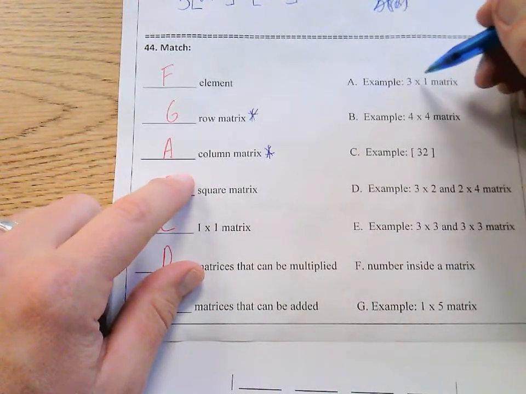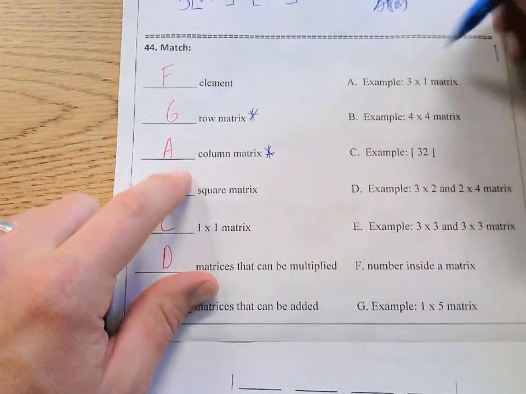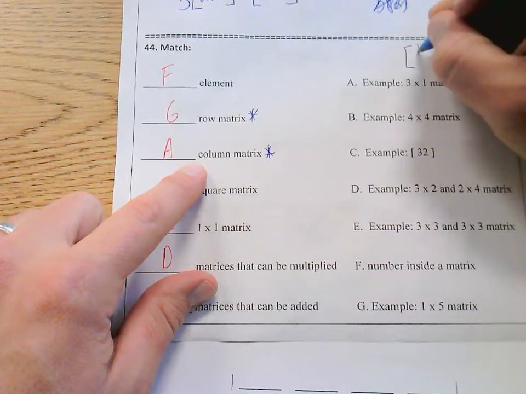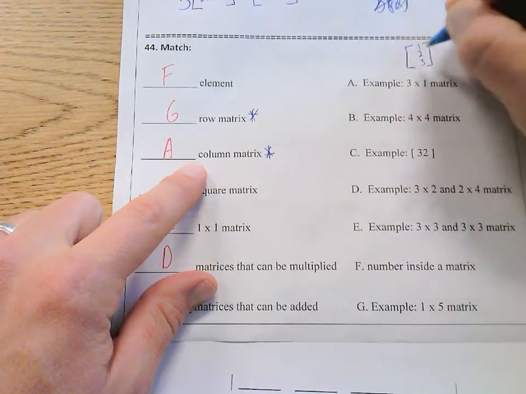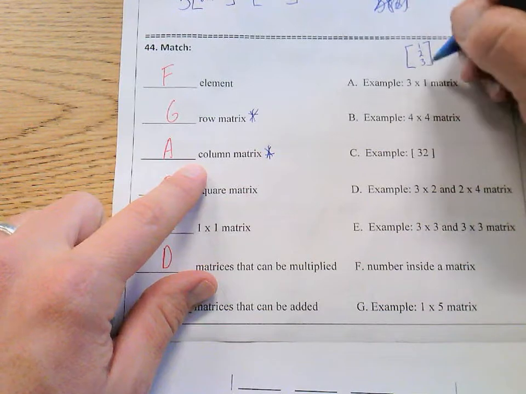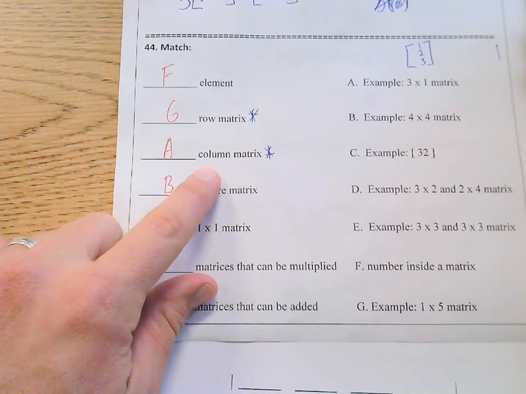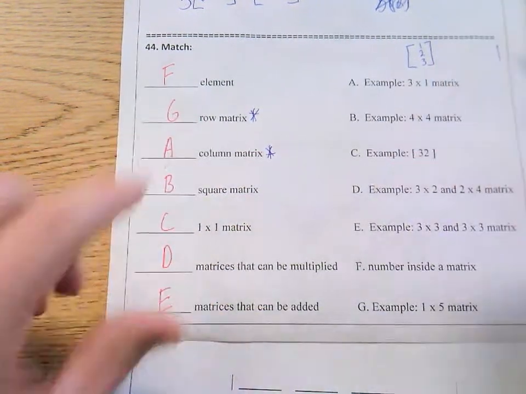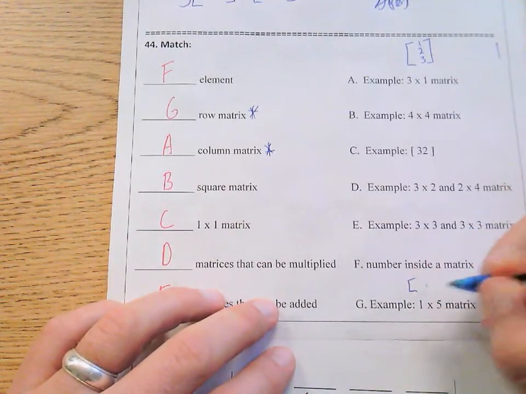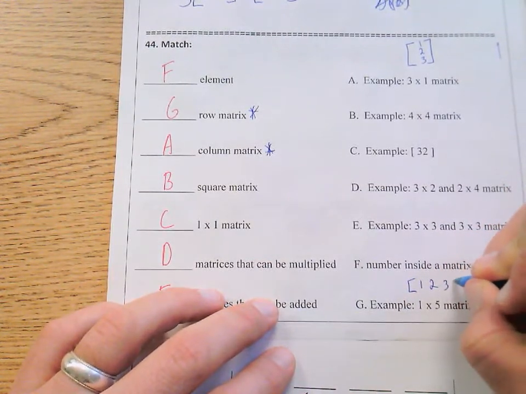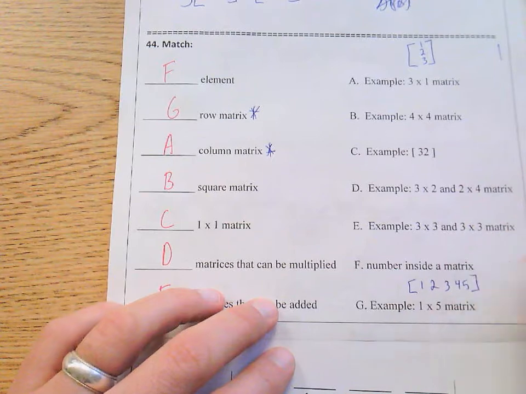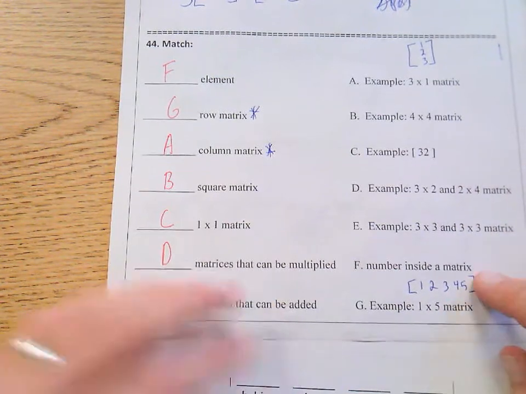Example A is a 3 by 1 matrix: 1, 2, 3, 3 rows, 1 column. That is a tall column, that is a column matrix. A row matrix is more of a flat one, like this 1 by 5: 1, 2, 3, 4, 5. There's a row matrix. Everything else you can see.